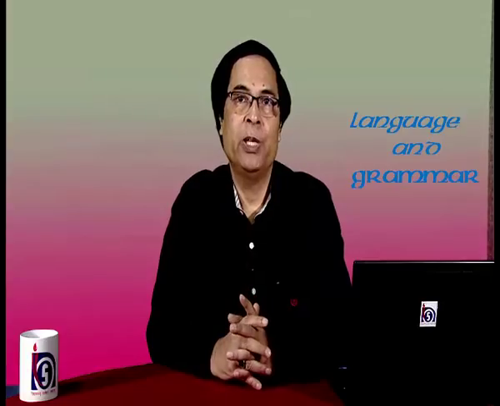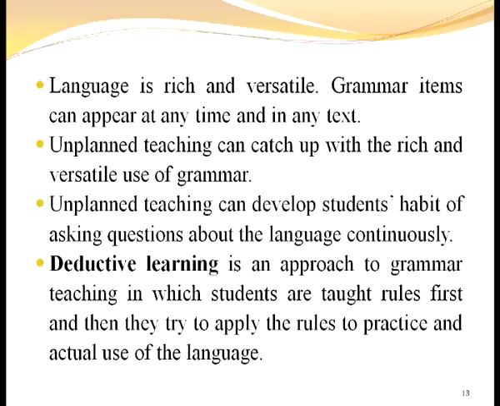Language, as we know, is rich and versatile. Grammar items can appear at any time and in any text. It is not necessary that your text will be graded so that one particular grammar topic comes in one lesson and another particular topic comes in the next lesson.